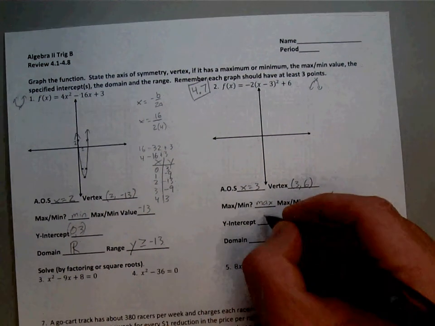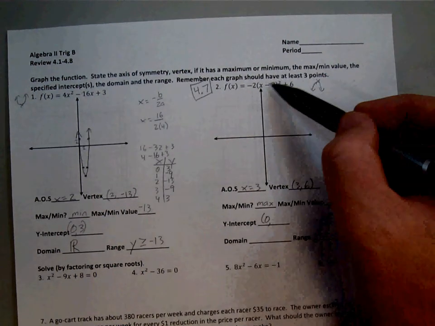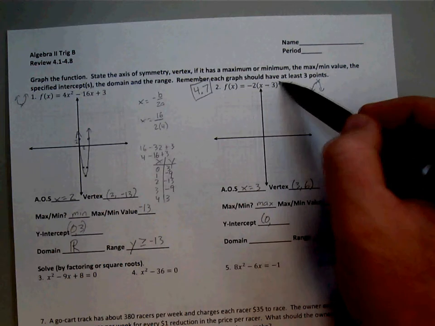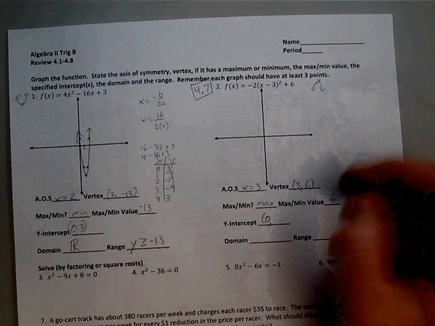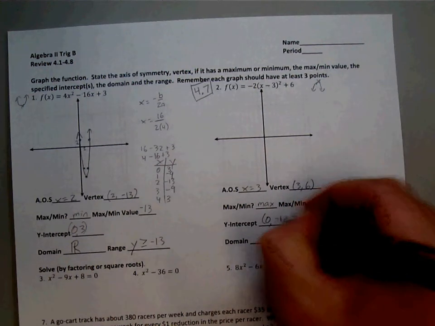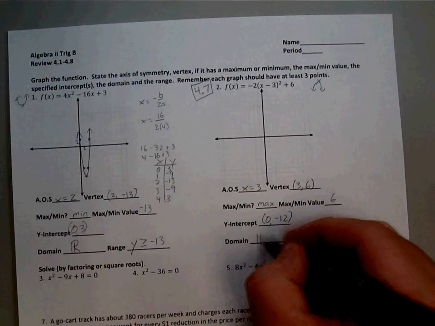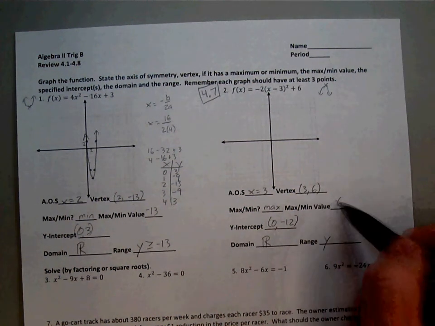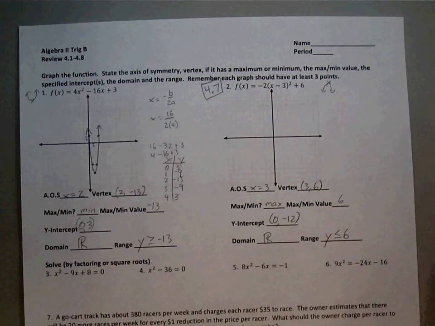Y-intercept, this one's not quite so easy now that we're not in standard form. You have to plug 0 in. In the parentheses, 0 minus 3 is negative 3. Square it, we get 9. Times negative 2 is negative 18. Negative 18 plus 6 is negative 12. Domain, all real numbers. Range, I haven't even graphed it yet, but we know that this was a max, so y has to be less than or equal to 6.